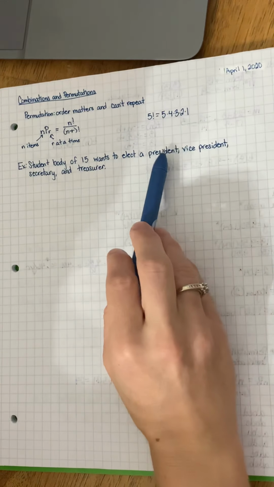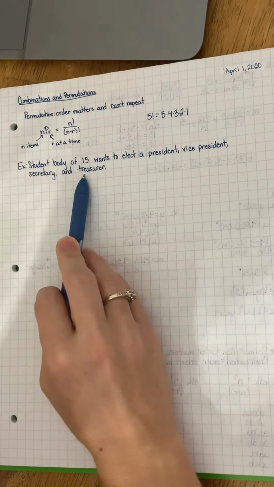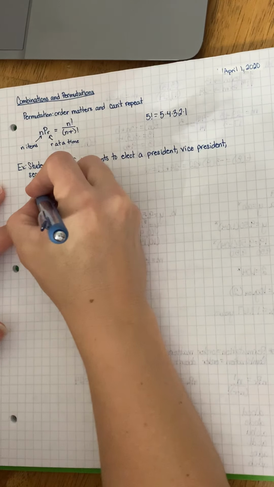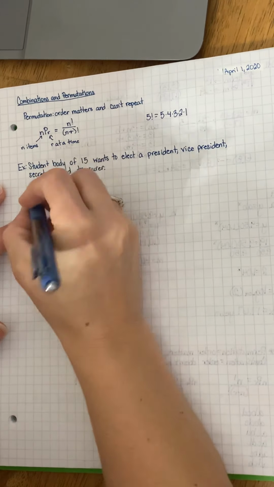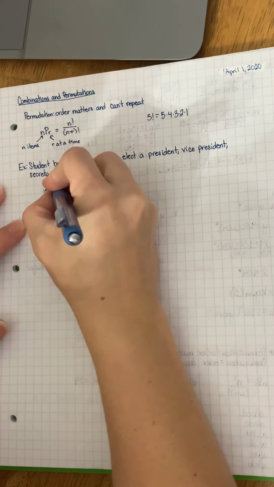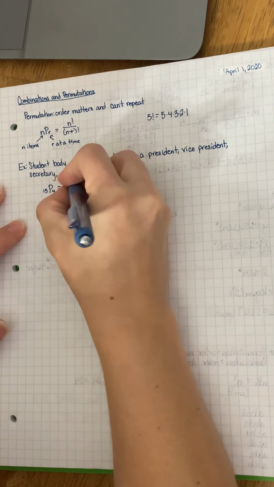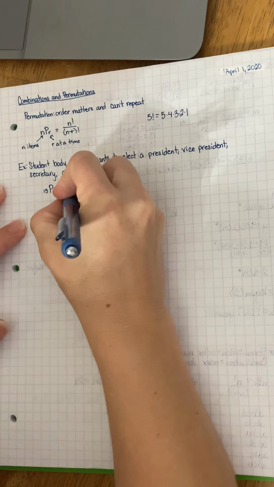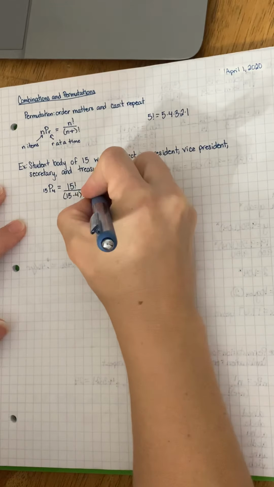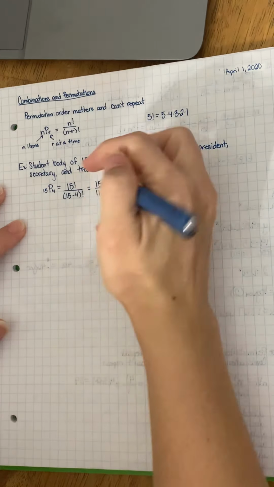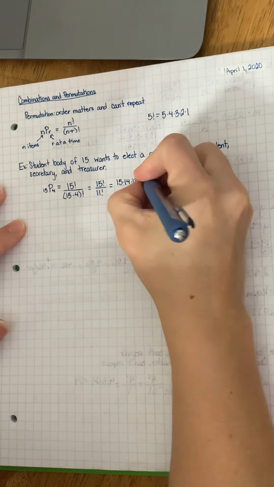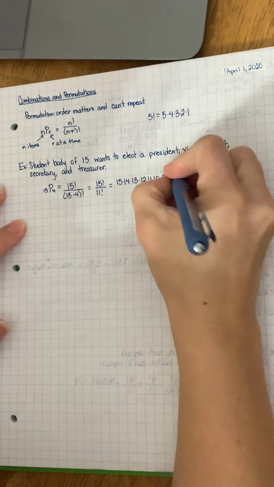Sorry, I said that the wrong way. But you care who's president versus who's treasurer and vice president. So order is going to matter here. So this is going to be 15 choices, so 15 people, and we're picking 4 of them. So this is 15 factorial divided by 15 minus 4 factorial. So 15 factorial divided by 11 factorial. So 15 times 14 times 13 times 12 times 11 times 10 times 9, all the way down to 1.